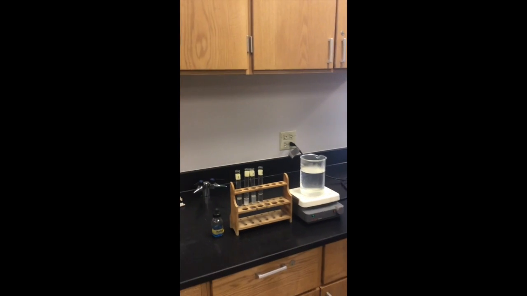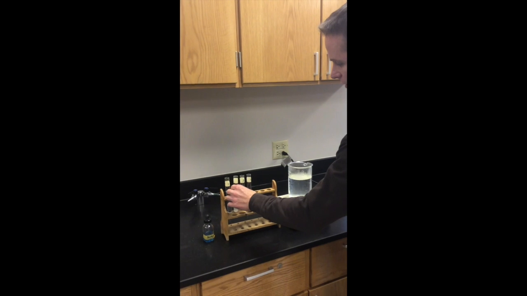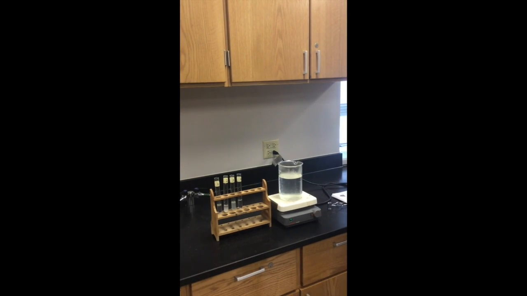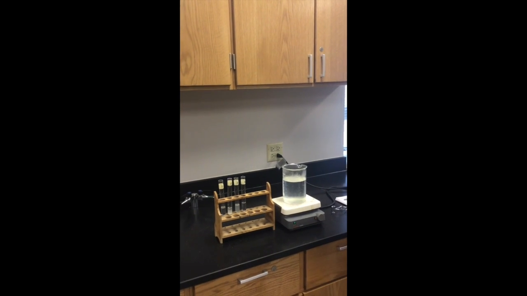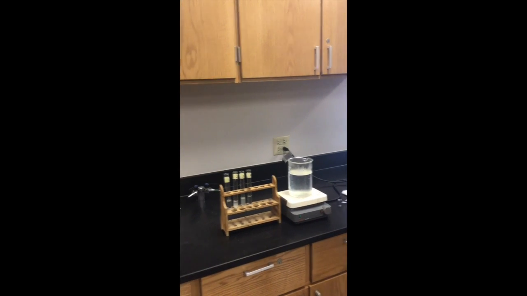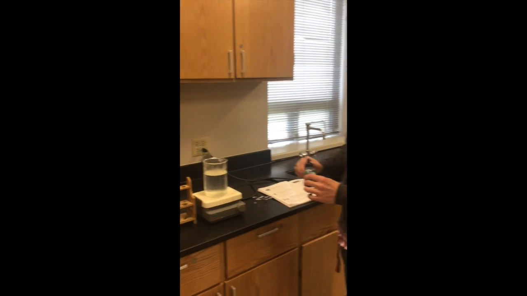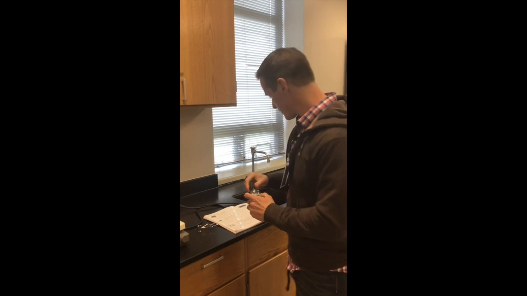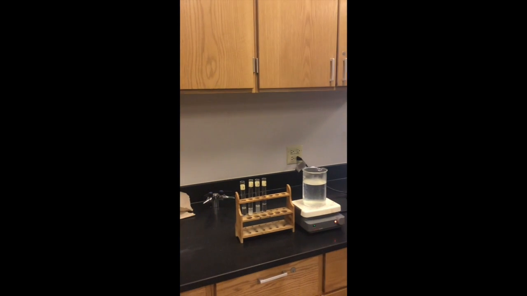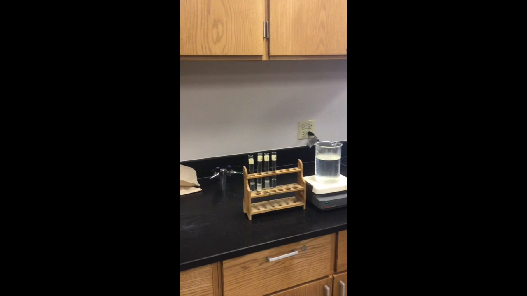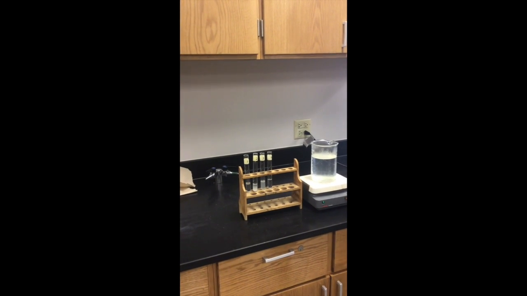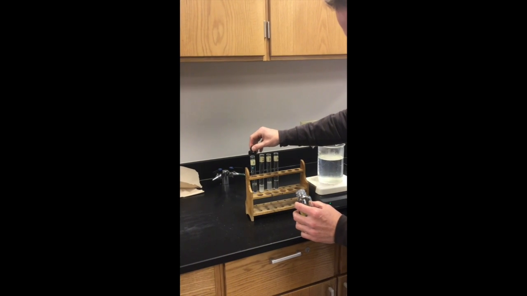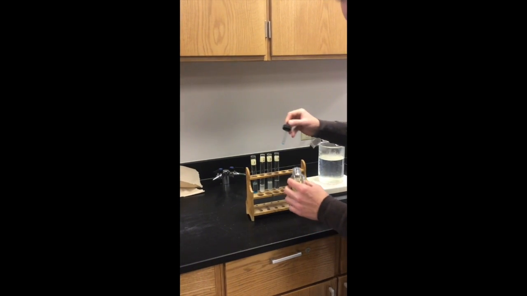This is the final test, and we can see we have unknowns 1 through 4 right here, and this is the Benedict's test. Benedict's tests for carbohydrates as well, but not long-chain carbohydrates, where this one tests for sugars, and sugars are kind of the simple ones. And so we will go ahead and add in our Benedict's, and we are going to add several drops to this one, and we'll again look for a color change to like orangish, greenish, yellowish. Right now it's blue.